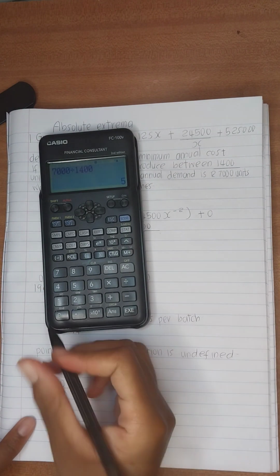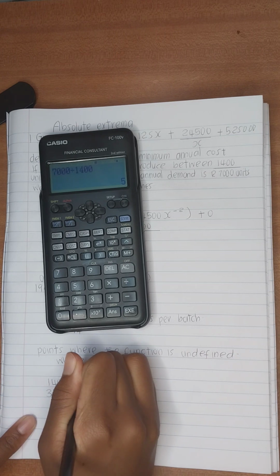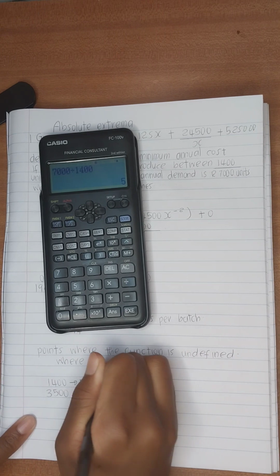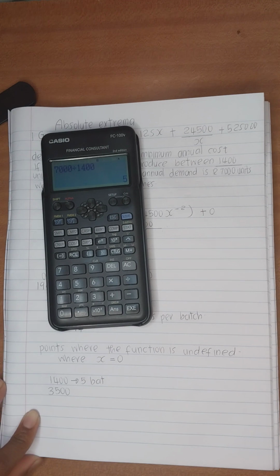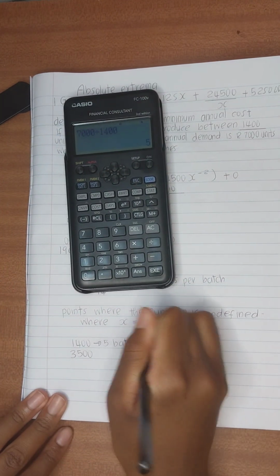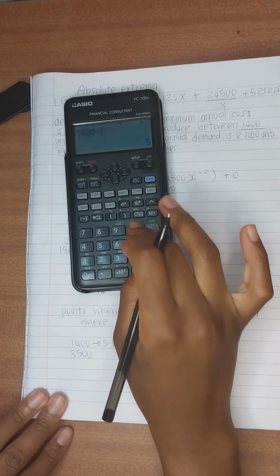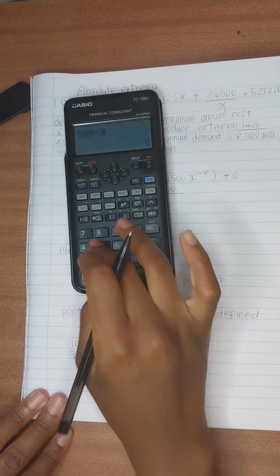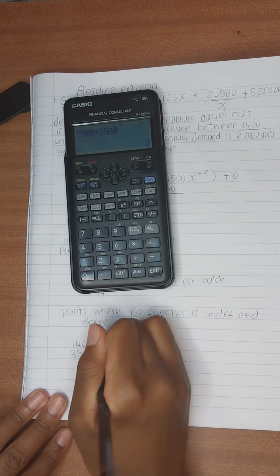So the 1,400 corresponds to 5 batches, and the 3,500 corresponds to 2 batches.